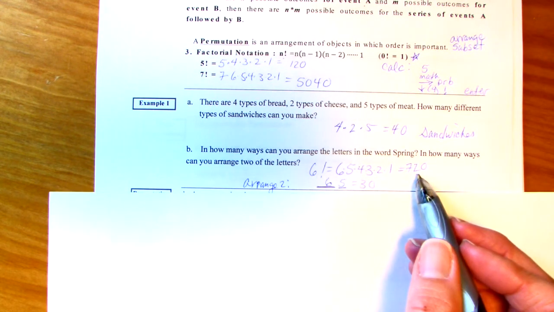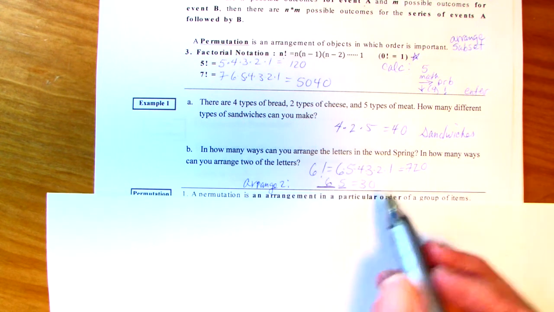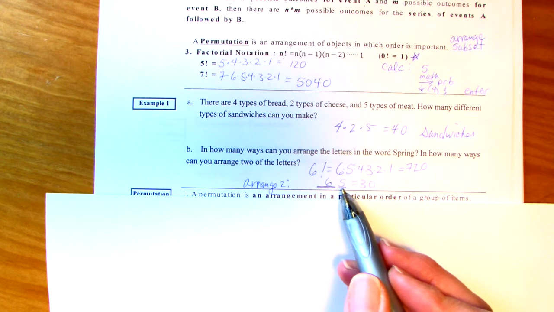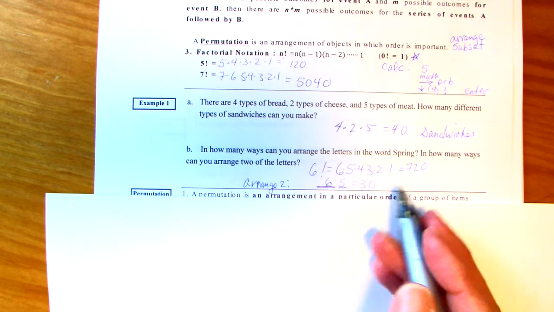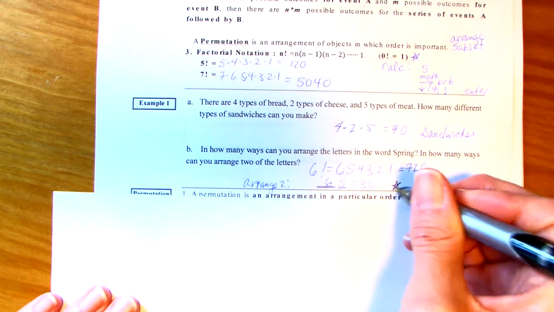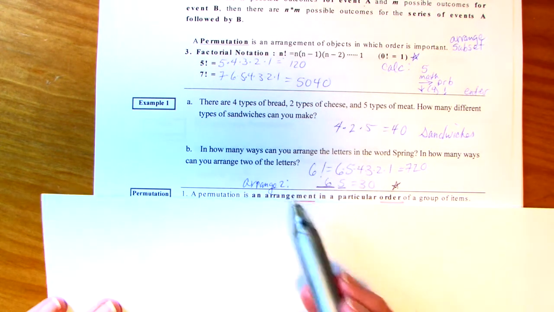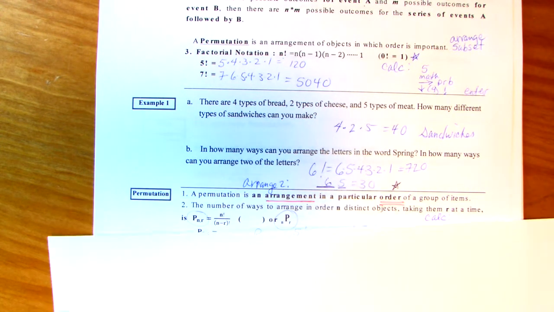But what if I want to arrange just 2 of the letters? Well, how many choices do I have for the first one? 6. How many choices do I have for the second one? 5. 6 times 5 is 30. So this is going to become really important because this is a true permutation. We have a subset of 2 out of the 6.